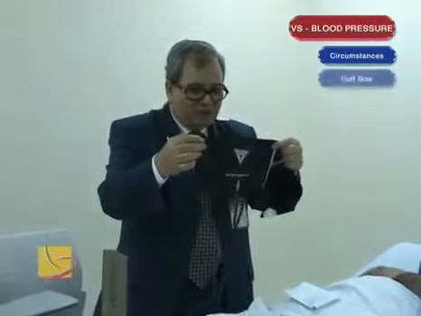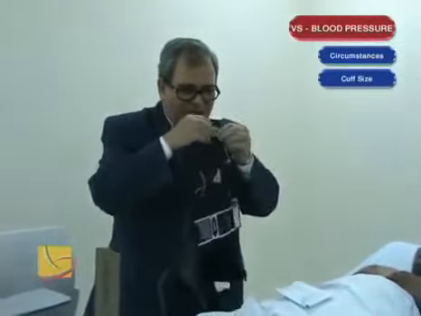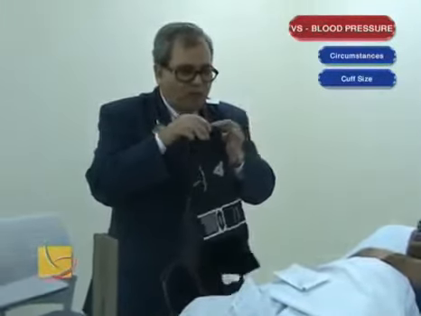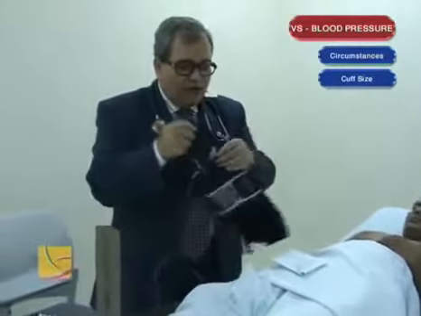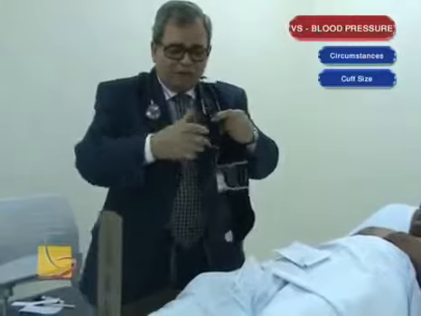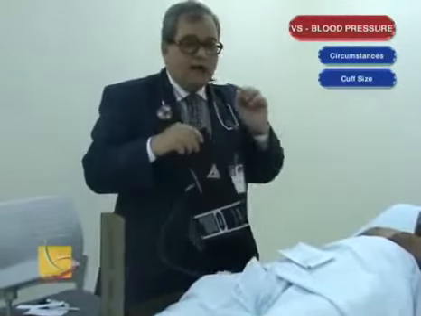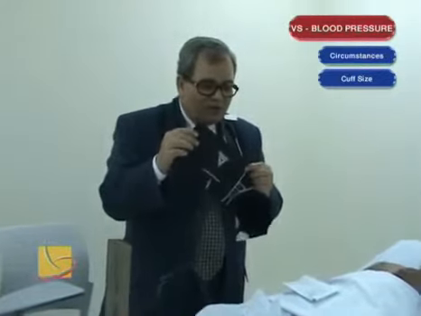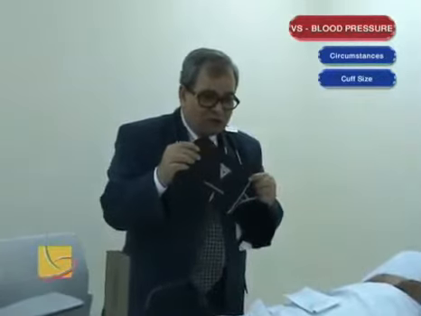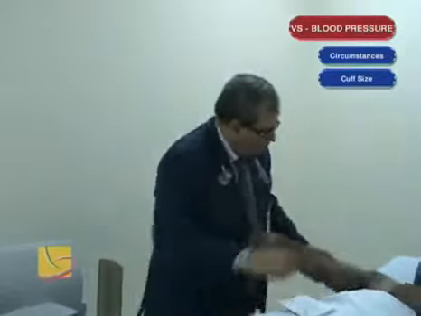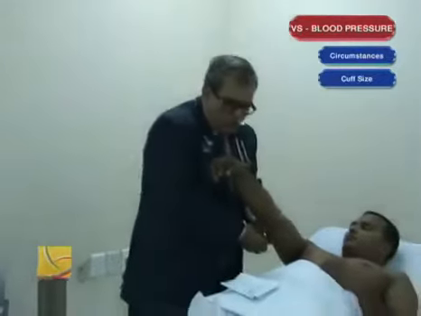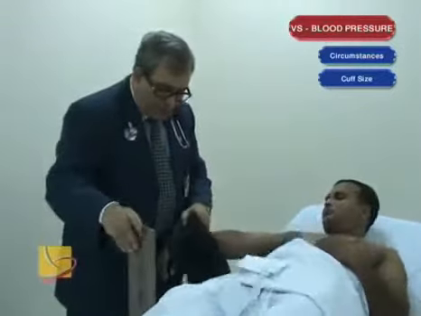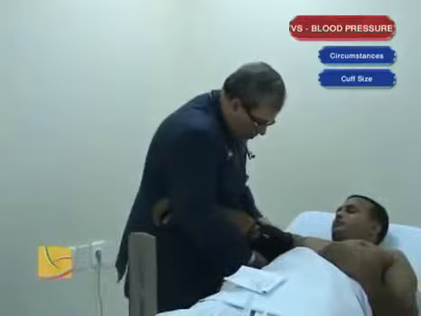So the length of this bladder should be 25 centimeters and its breadth should be more than 12.5 centimeters for an average arm. If we have an obese patient, we have to get a broader and longer cuff, and this bladder should be able to circumscribe 2/3 to 3/4 of the circumference of the patient's arm. Nevertheless, we have to apply it firmly, not too tight and not too loose, to the upper arm of the patient here.